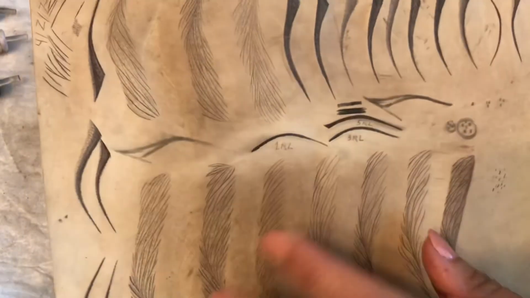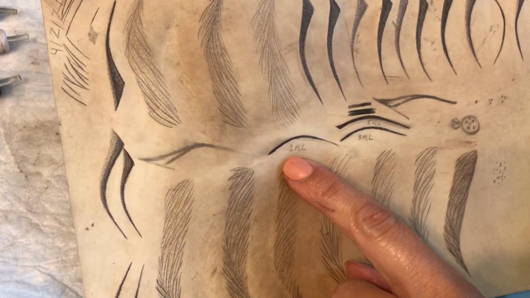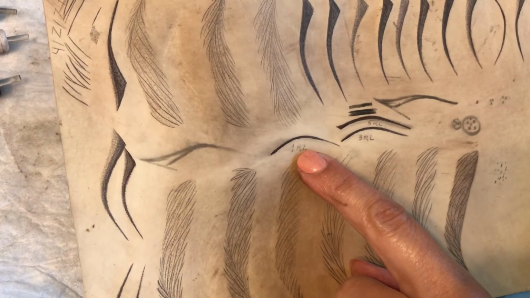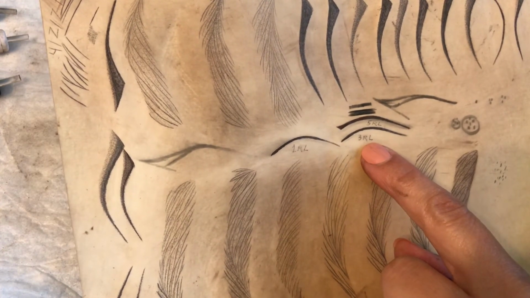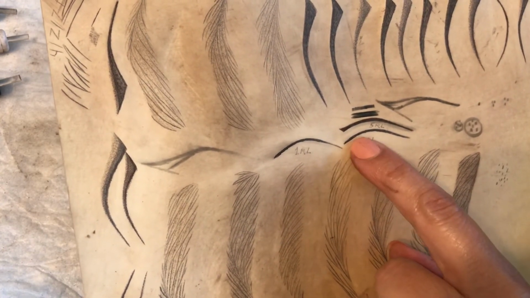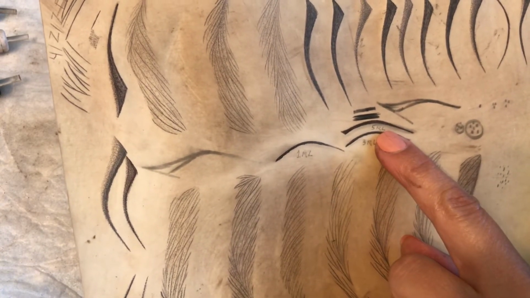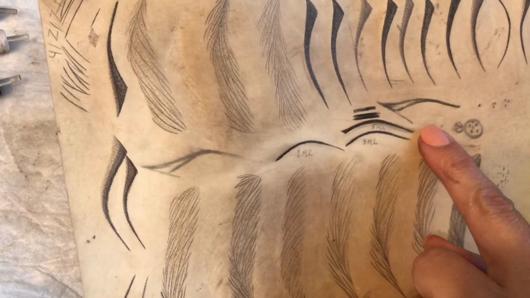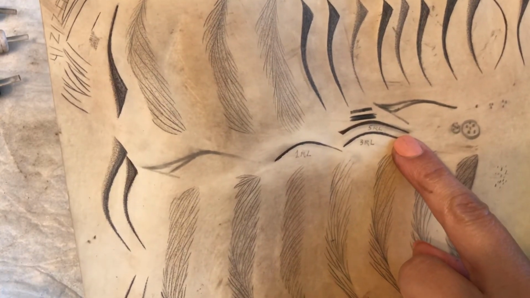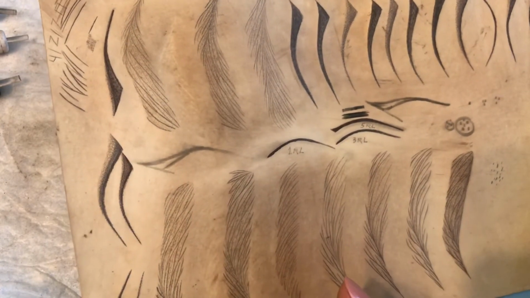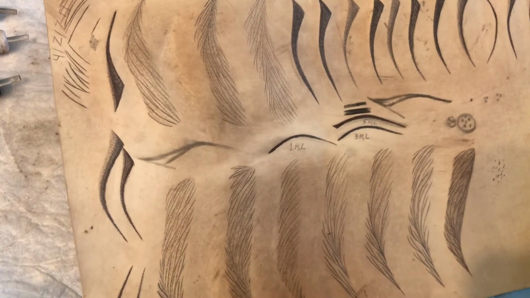Let's show, for example, this one. This one I did with one round liner. This one I did with 3 round liner. You can even see it deposits more pigment. And then the 5 round liner. To be truthful, the 5 round liner was so quick to do, again, because it has 5 needles, right? So you're gonna do the job much quicker.